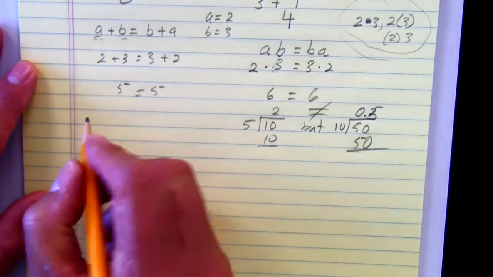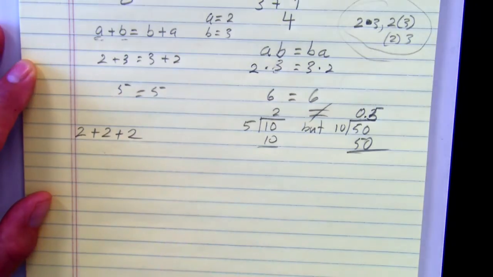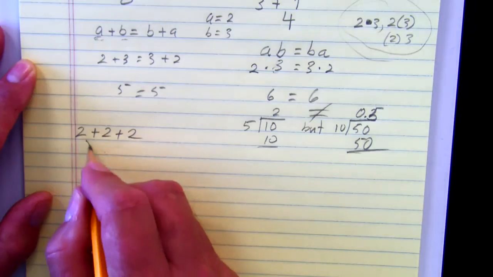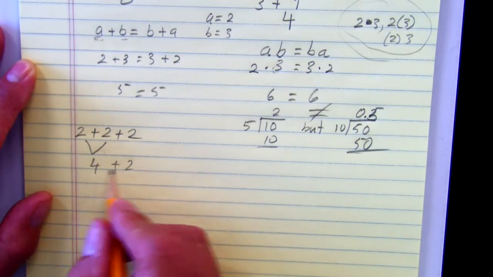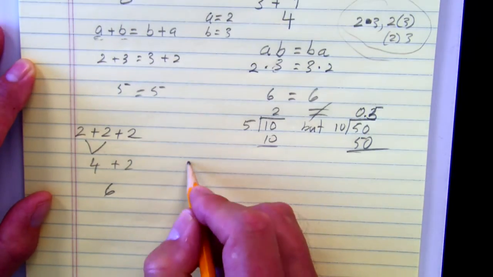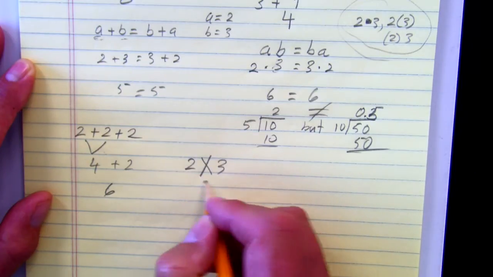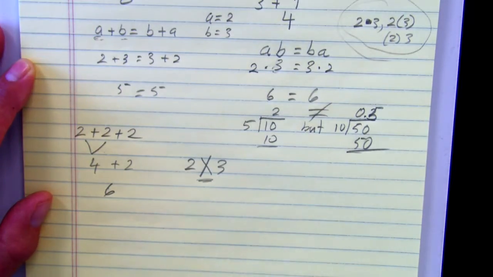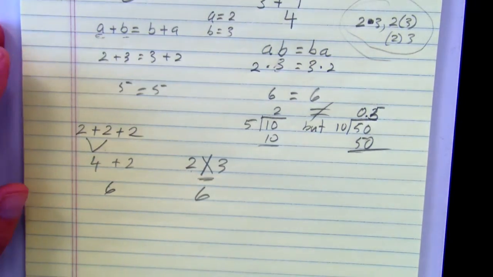And it's really, when you think about it, let's look at this. 2 plus 2 plus 2. All multiplication is shorthand addition. 2 plus 2 is 4. Write this down. And 4 plus 2 is 6. So we have 2, and we're taking it 3 times. I'm going to use the grade school big X here. 2 taken 3 times is 6.